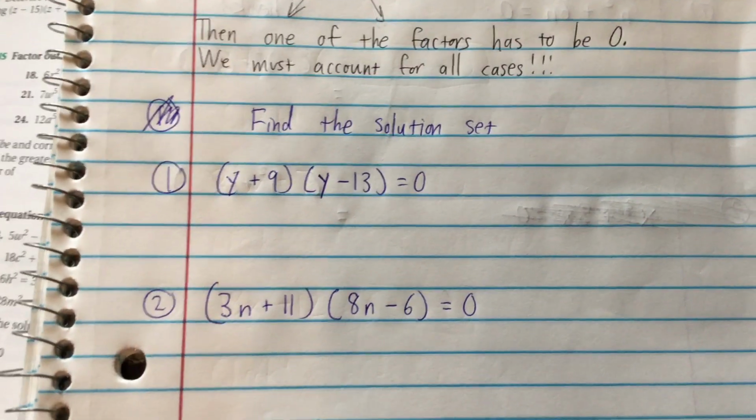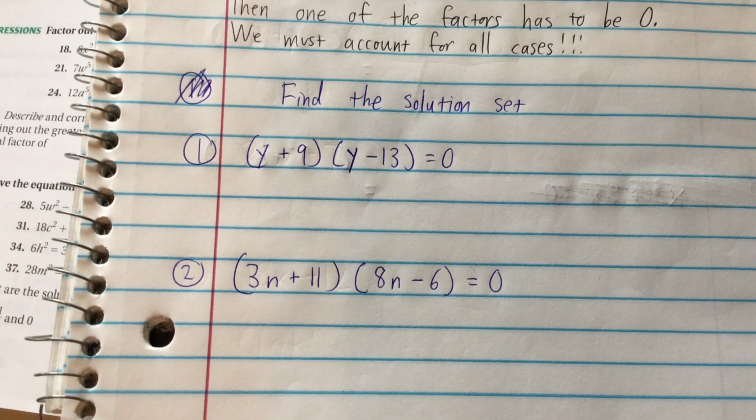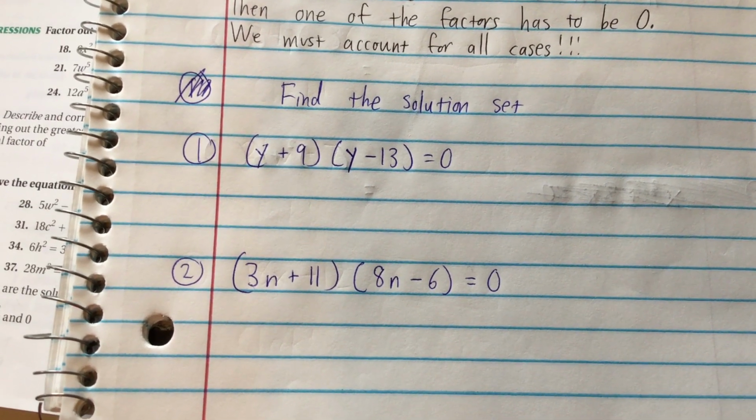So just to review, let's do these two problems. See if you can do these two problems independently by using the pause button.